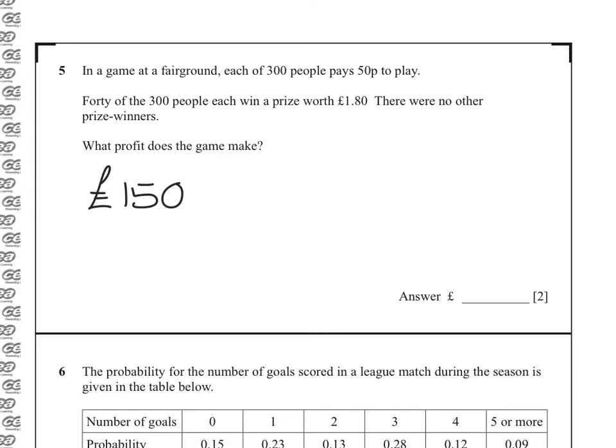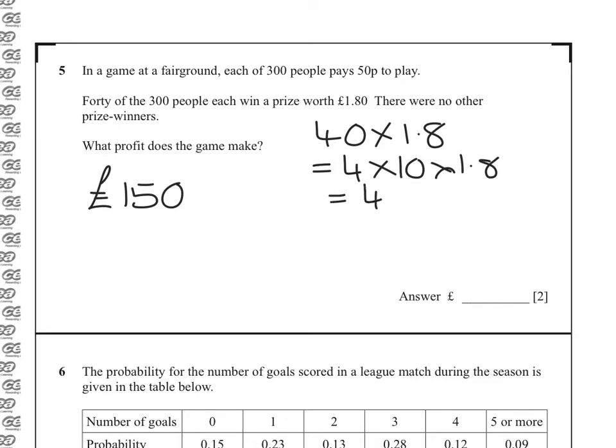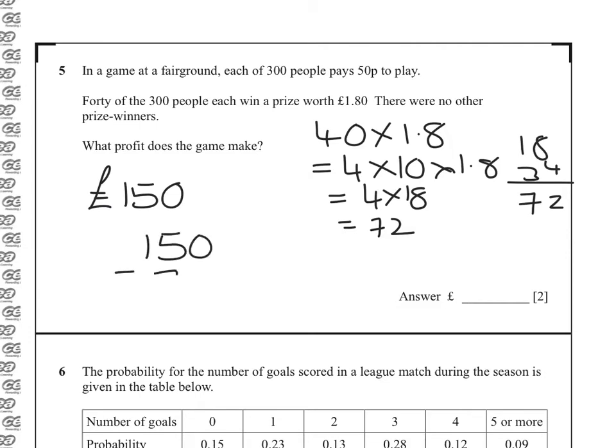So we want to do 40 times 1.8. So that's 4 times 10 times 1.8. So 4 times 18. 4 8s are 32, 4 10s are 40, plus 3, 72. So they get £150 and they give away 72 in prizes, which leaves us with £78.